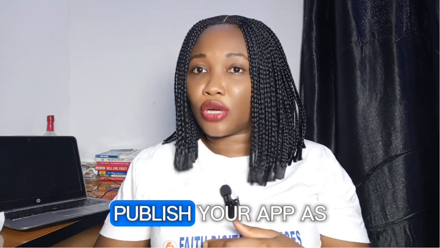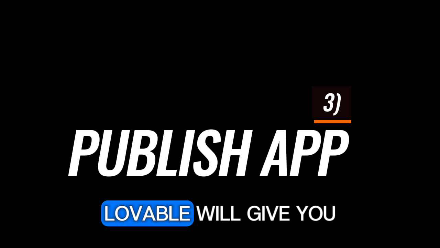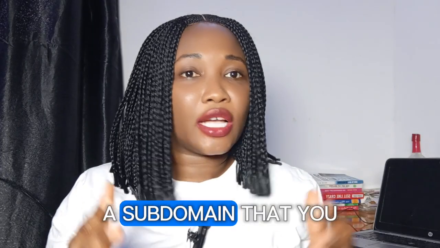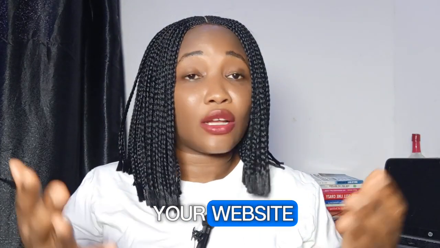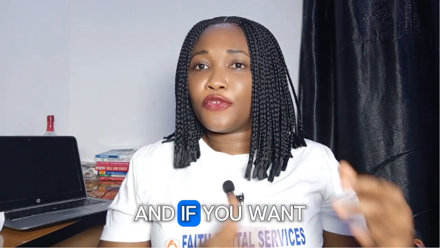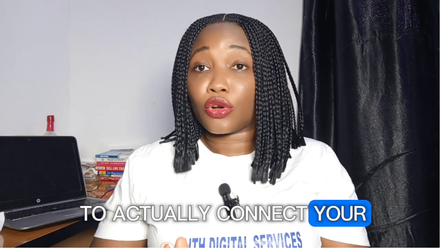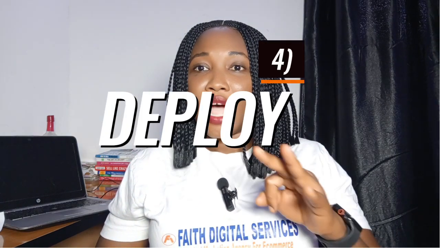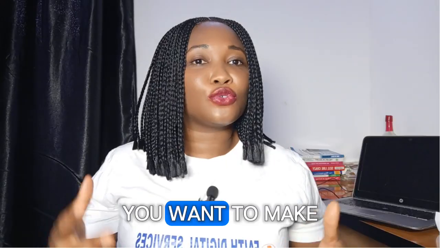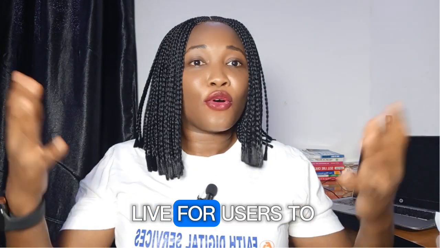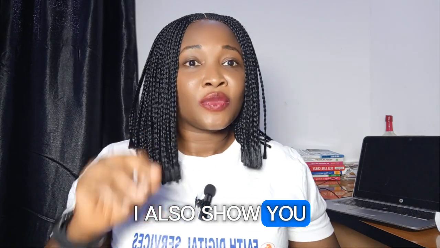As soon as that is done, step 3 is to do what? Publish your app. As soon as you publish your app, Lovable will give you a subdomain that you can use to view your website or your app live. And if you want to actually connect your custom domain, you will need to upgrade. Step 4 is for you to actually deploy. You want to make sure you deploy your app, host it on a live server where it will be live for users to use it. I'll also show you the best hosting provider I use to host my tool.